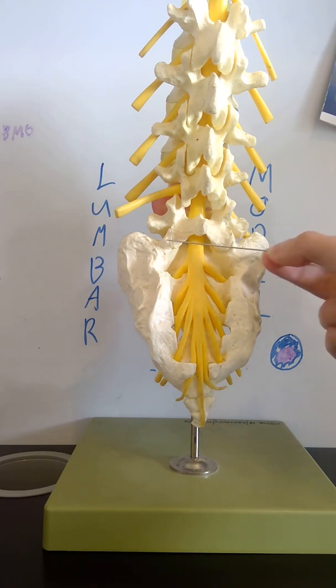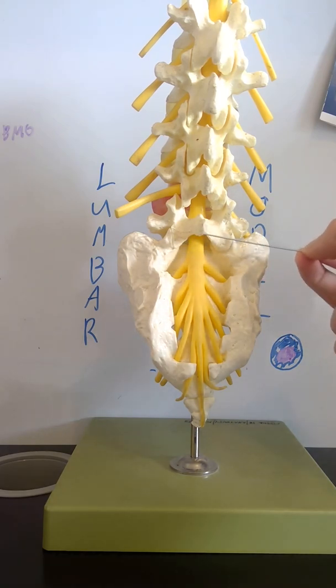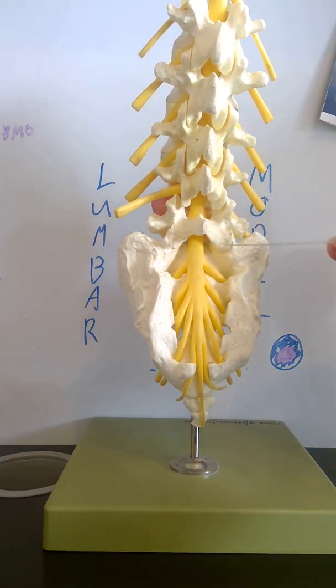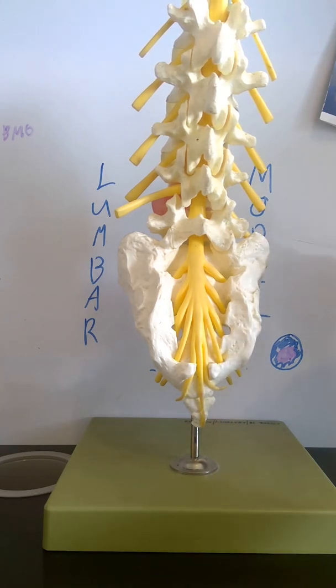And that is called lumbarization. There also is sacralization, where this lumbar vertebrae here becomes fused and is characterized as part of the sacrum. So it's almost like you have an extra sacral body, but you have one less lumbar body. And that's called sacralization.